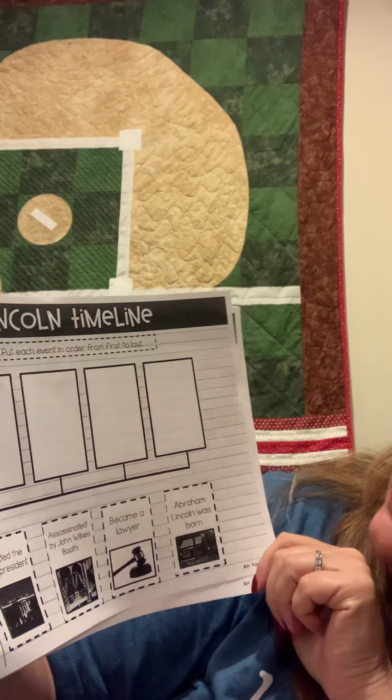Put each event in order from first to last. So there are 4 events here. What happened first? And I'm just going to rewrite it with pencil instead of cutting out and pasting while we're doing this.